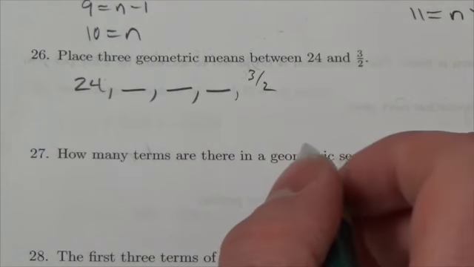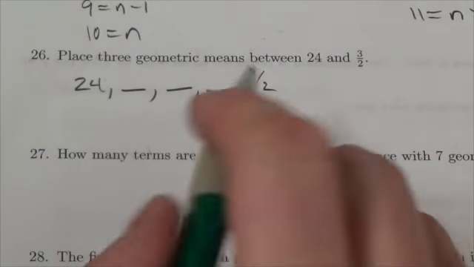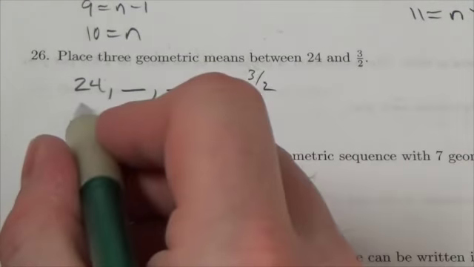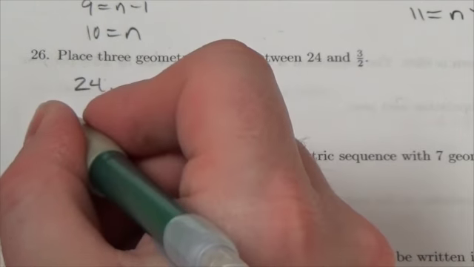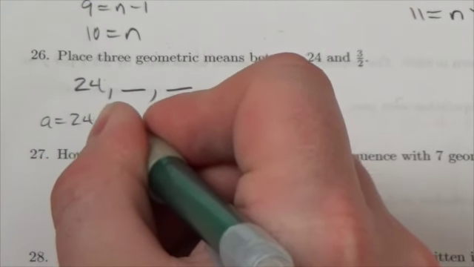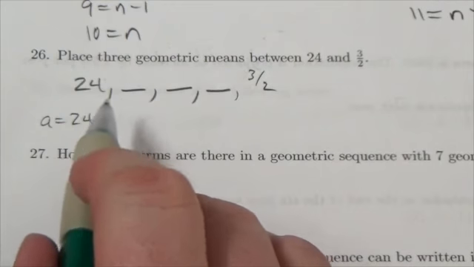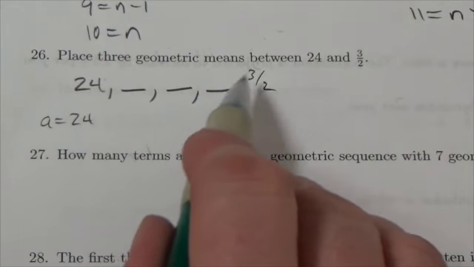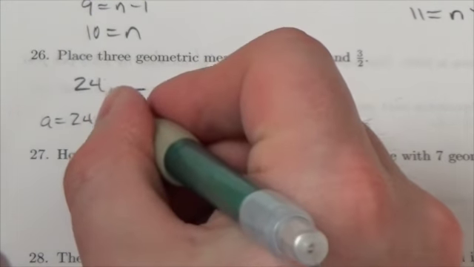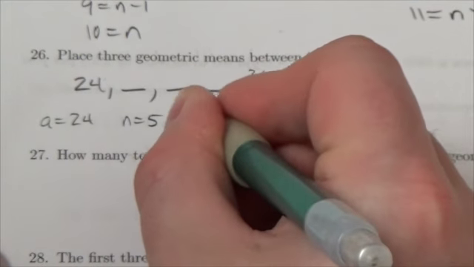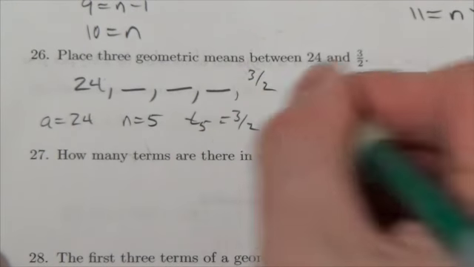And the way we're going to do that is we're going to try to figure out what the common ratio is. Now, I know that the first term is 24. Okay? A is equal to 24. I don't know what R is, but I do know that I'm looking at 1, 2, 3, 4, 5. I'm looking at 5 terms. That means N is going to equal 5, and the fifth term is 3 halves.